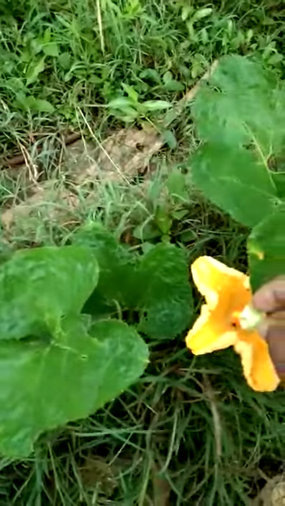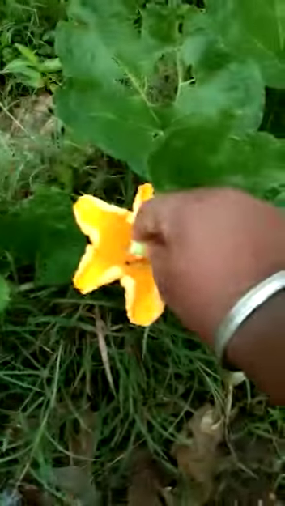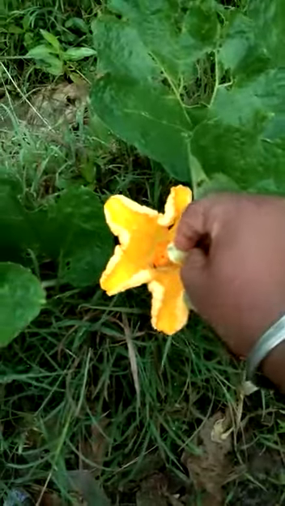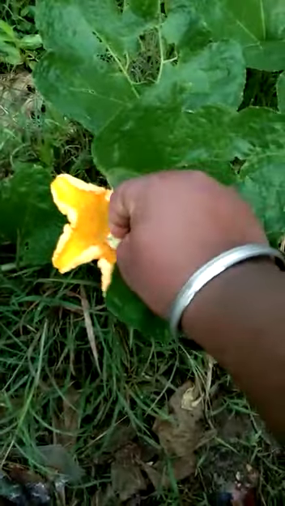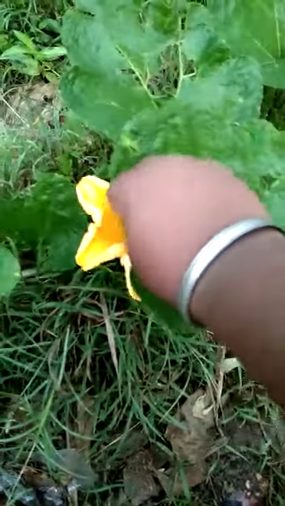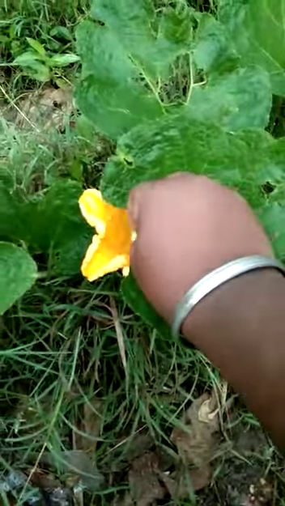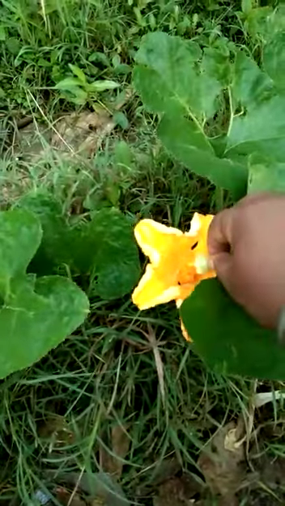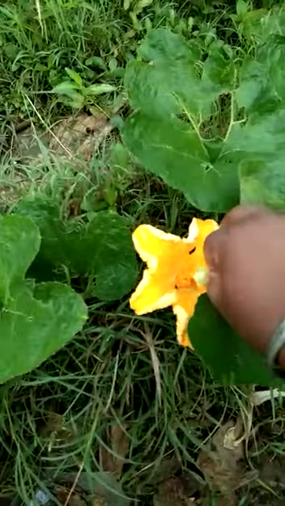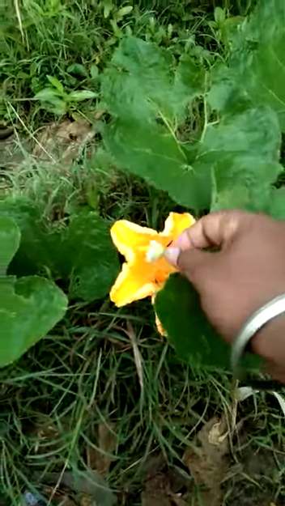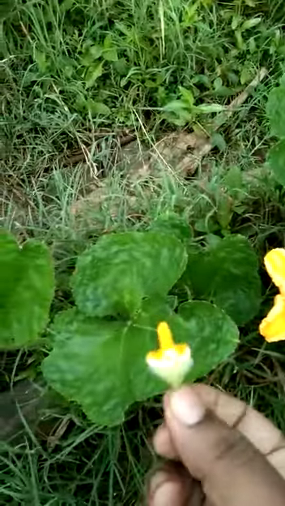How am I going to pollinate? In this way. See, I am rubbing the male anther to the female stigma. I am rubbing all sides of the male anther to the female stigma, and all the pollen grains are attached to it. Have you seen it clearly? Now there are no yellow pollen grains left here. Now I can throw it out, and you see that all the pollen grains are attached here.